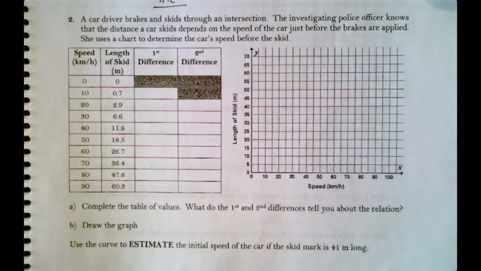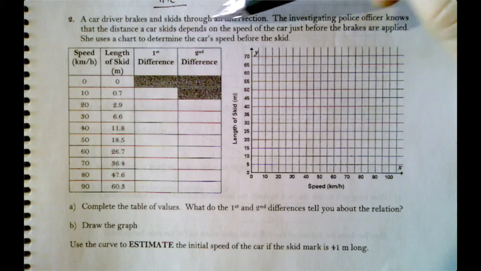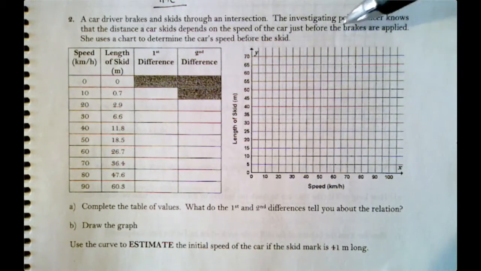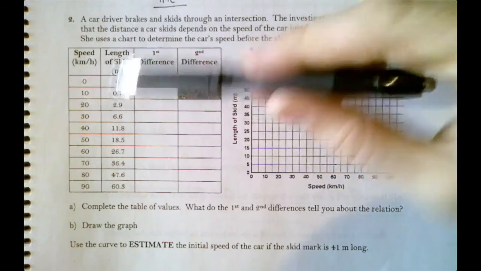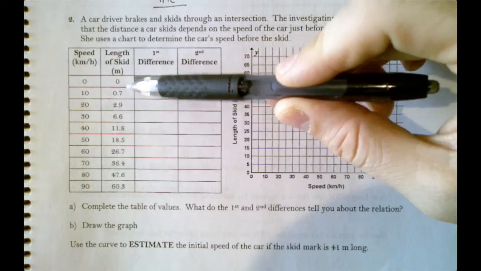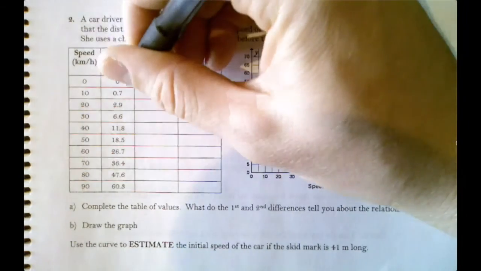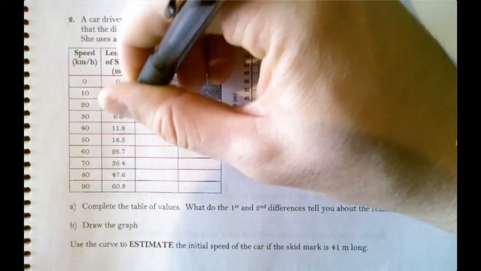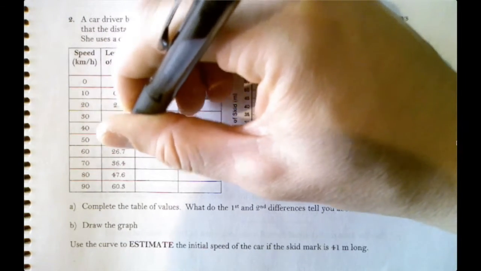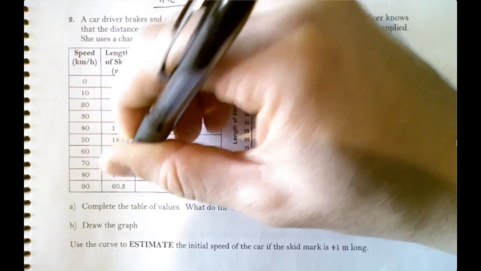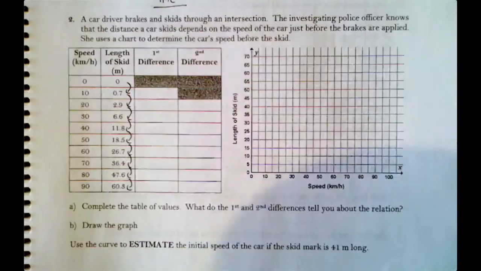Let's look at the second example. A car driver brakes and skids through an intersection. The investigating police officer knows that the distance a car skids depends on the speed of the car just before the brakes are applied. Use a chart to determine the car's speed before the skid. Well, here we have speed, and here we have length of the skid. If we compare them, we can find the first differences all the way down. Looks like they're getting bigger. How much are they getting bigger by?